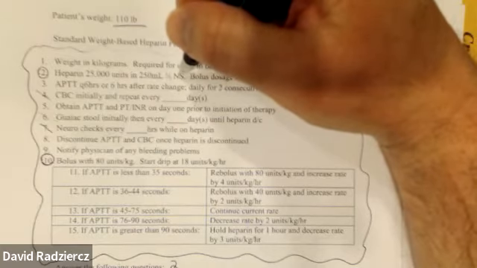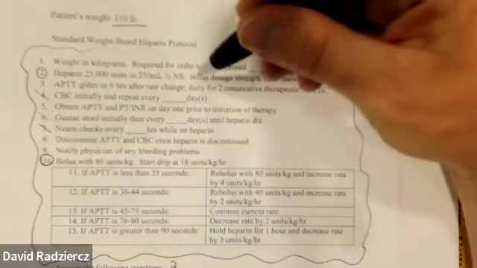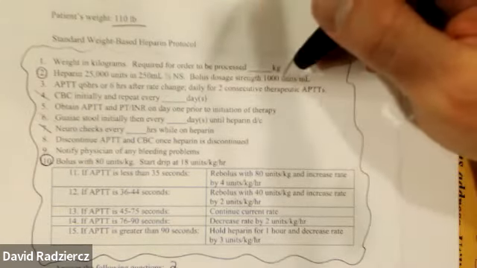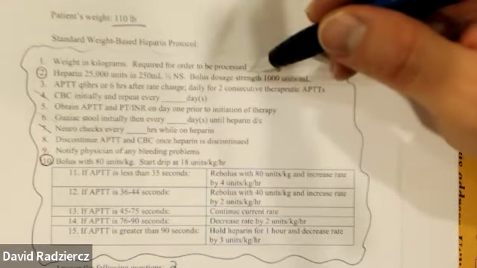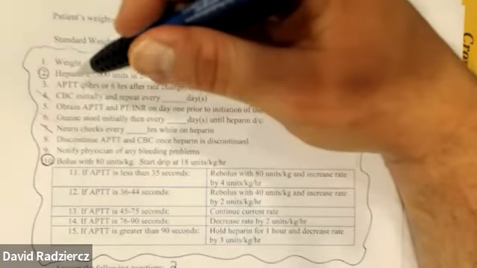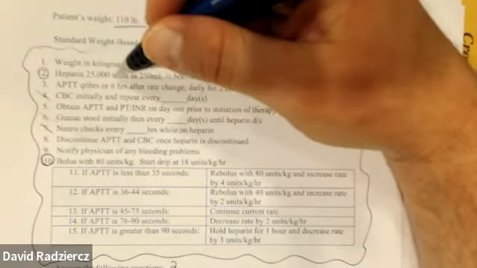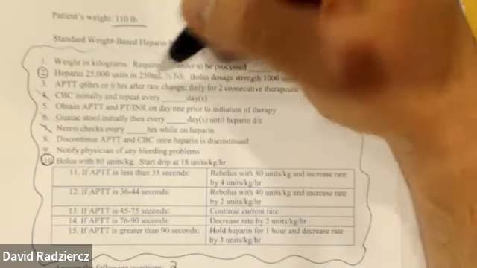So that is what is in their IV. Then the second thing it says is bolus dosage strength of 1,000 units per milliliter. We're going to use the bolus dosage strength to calculate the bolus dose, and we're going to use the heparin units in 250 milliliters half normal saline to calculate the flow rate when we get to that point.